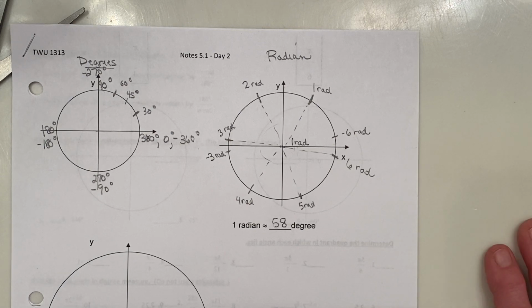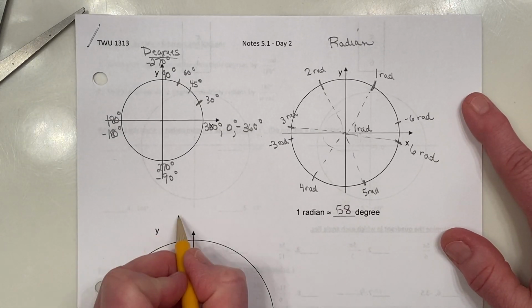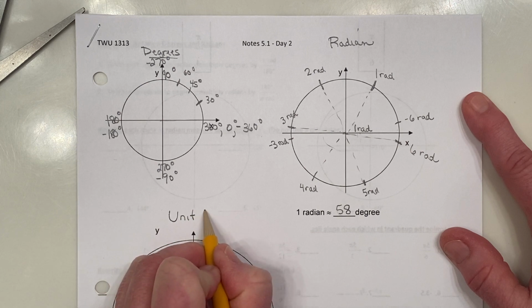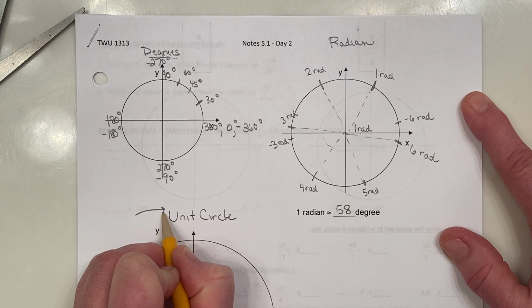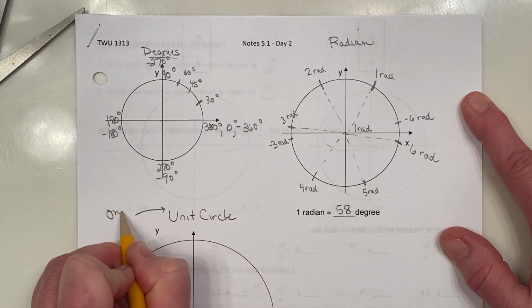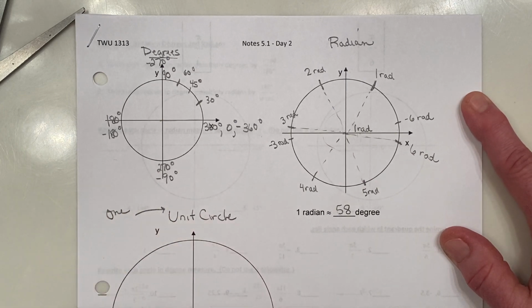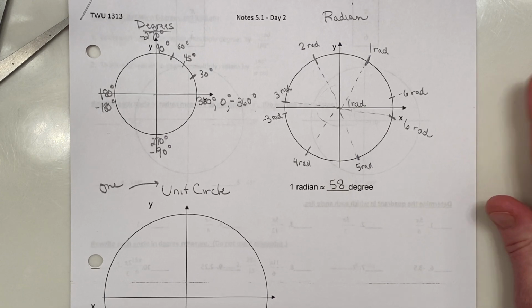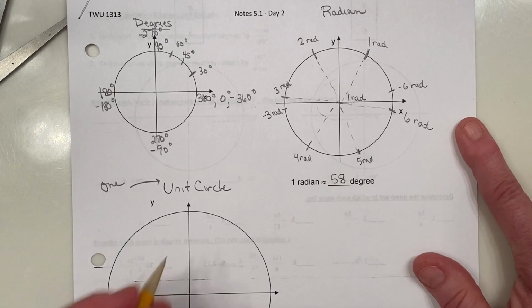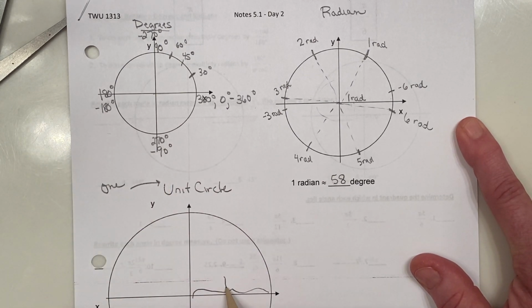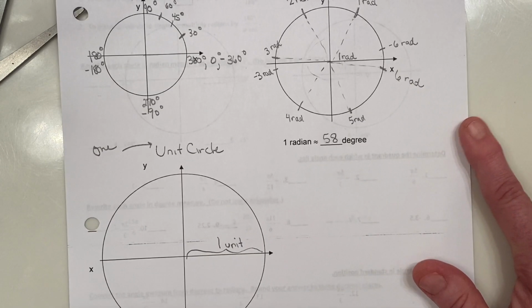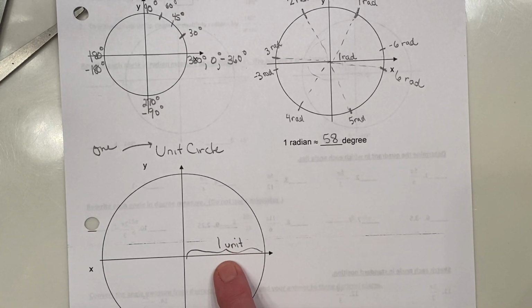All right, let's extend a little bit with radians. So I'm going to call this our unit circle. Now, unit just means length of 1. So what we want to think about is that this radius length right here just has a measure of 1 unit. Whatever that unit is, this is just going to be called 1. 1 inch, 1 centimeter, 1 mile, whatever, just 1 unit.